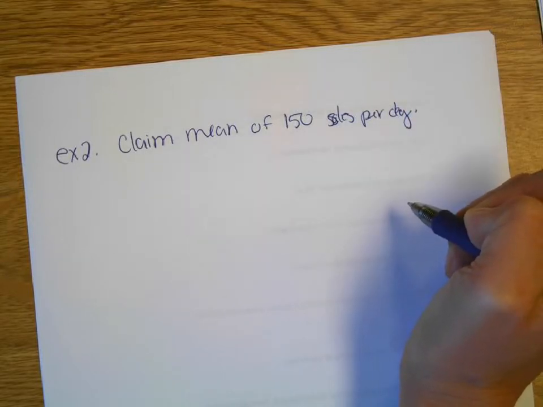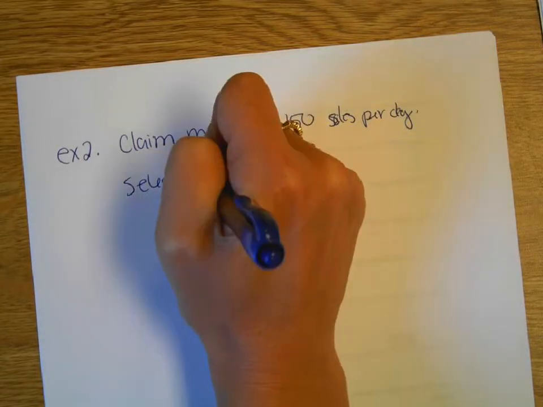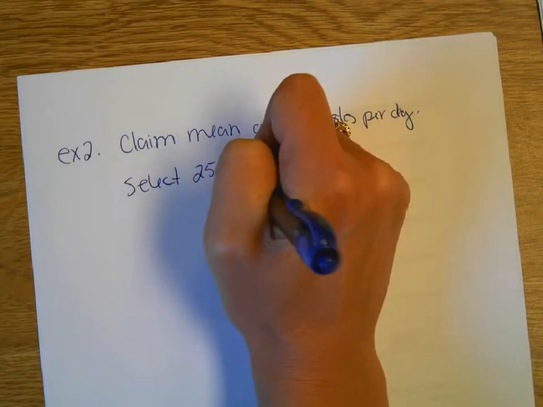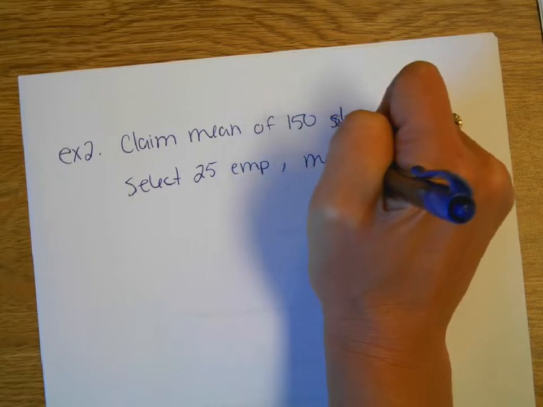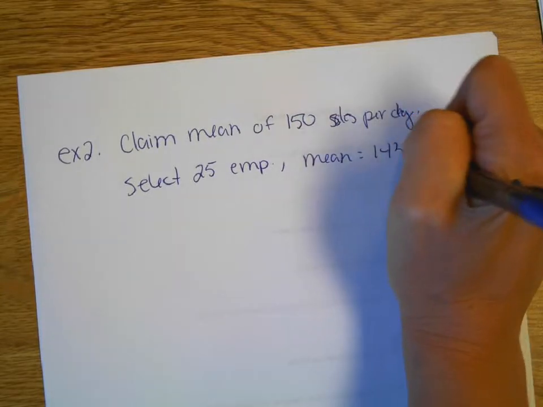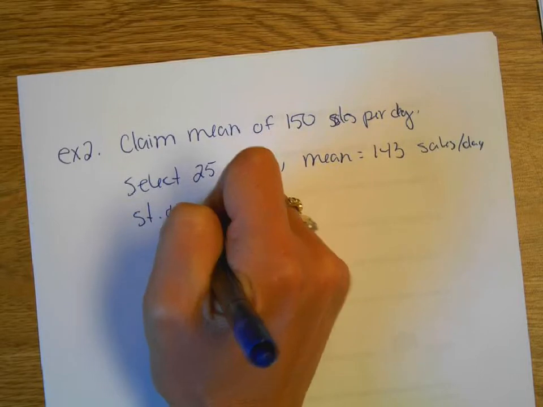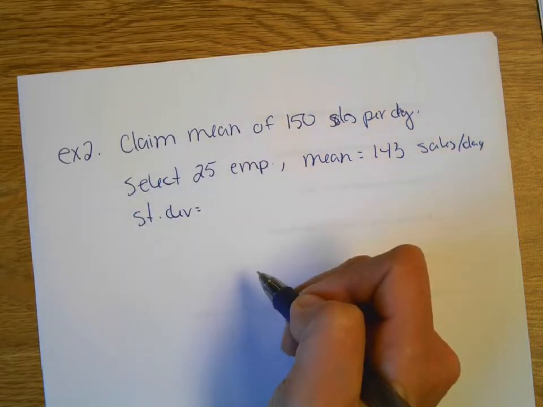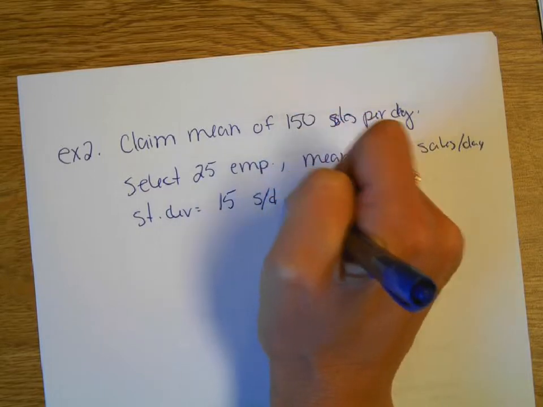You suspect that this average is not accurate, so you randomly select 25 employees, and you find that their mean sales per day was 143, with standard deviation 15 sales per day.